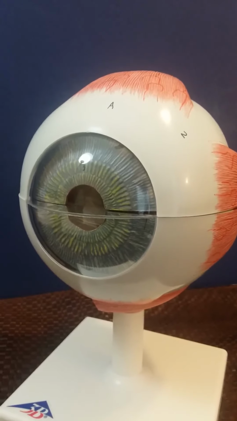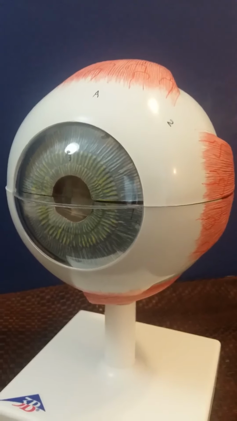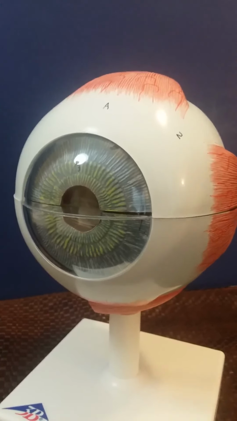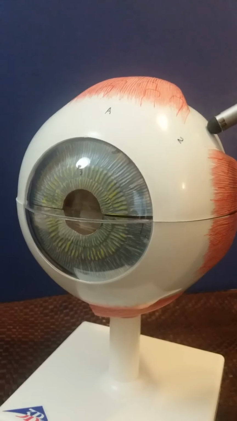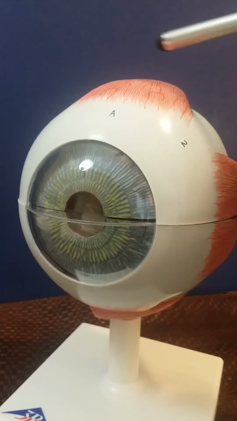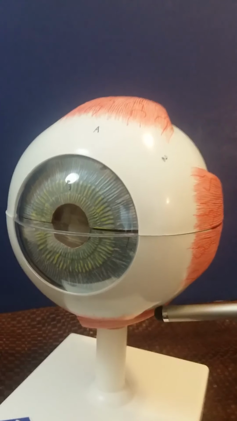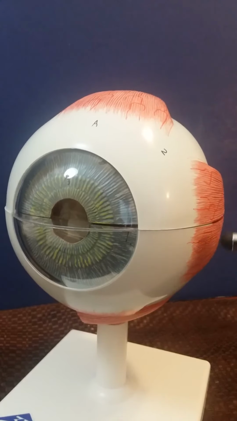The human eye. In this video, we will talk briefly about the structure of the eye. Anatomically, the wall of the eye has three layers. The outermost layer is known as the sclera. It is protective in function and it provides a site for attachment of extrinsic muscles which help with the movement of the eyeball.